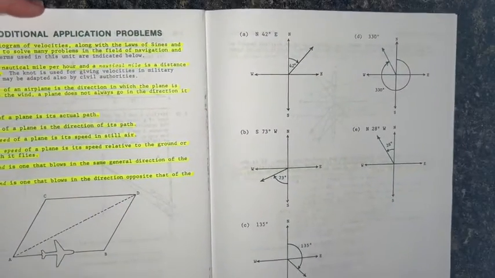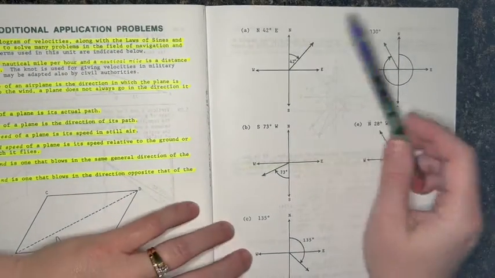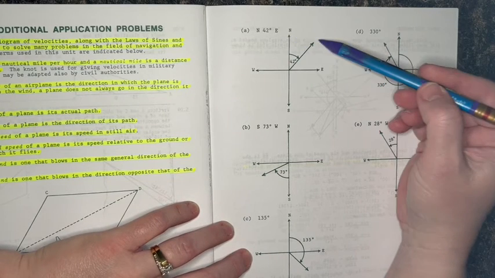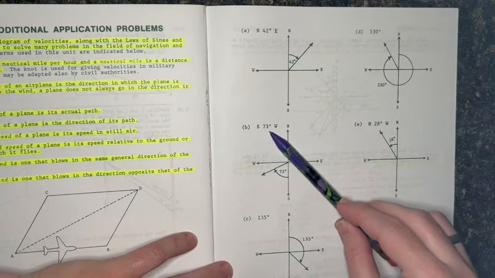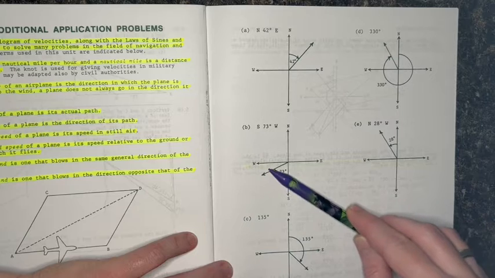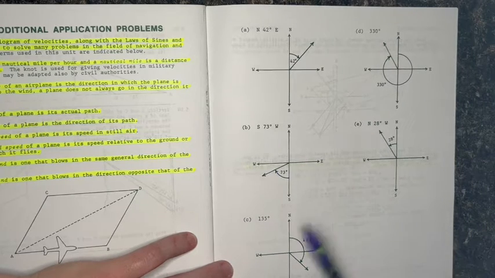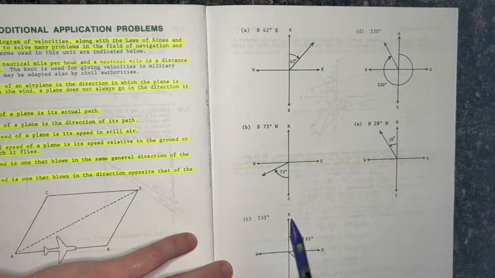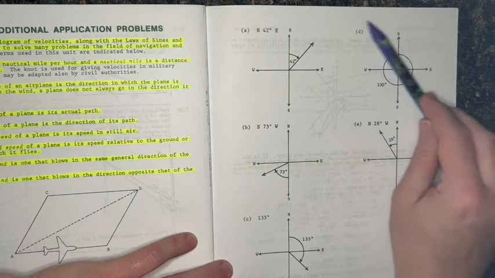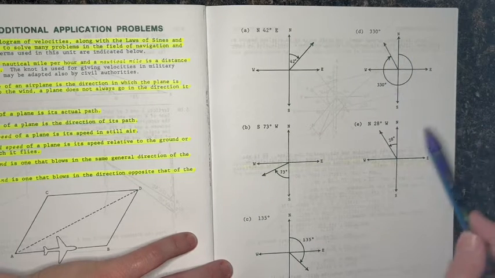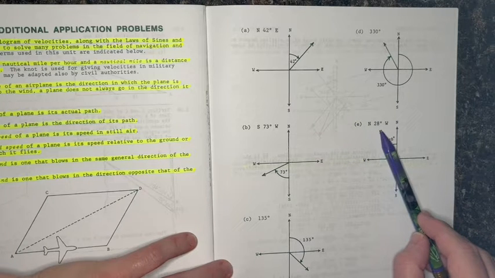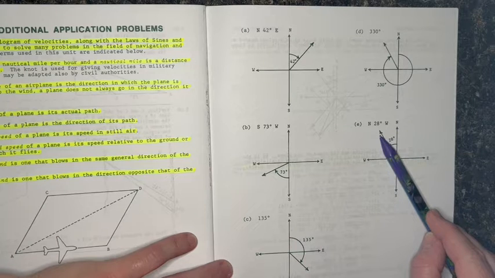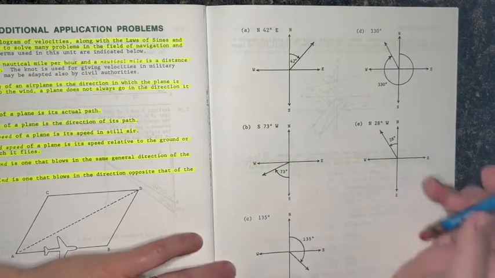So if a plane is headed at north 42 east, you start at north and you go 42 degrees to the east, okay? If a plane is heading at south 73 west, you're starting at south and going 73 degrees to the west. If a plane's heading is 135 degrees, you always start at north and go around to 135, clockwise, it said. Same thing for this 330, right? And here, number E, is north 28 degrees west. So you start at north and went 28 degrees to the west. All right, so that's just some general examples.